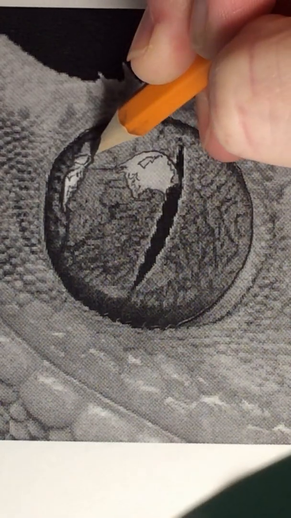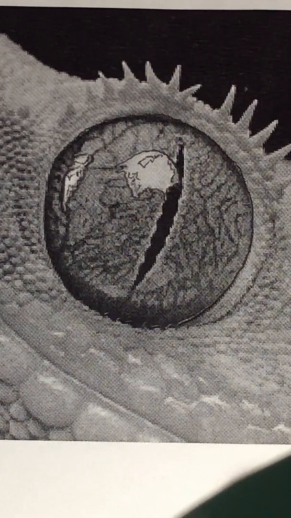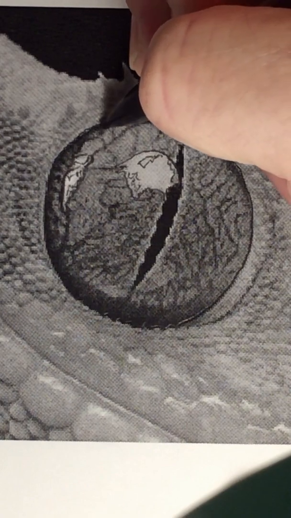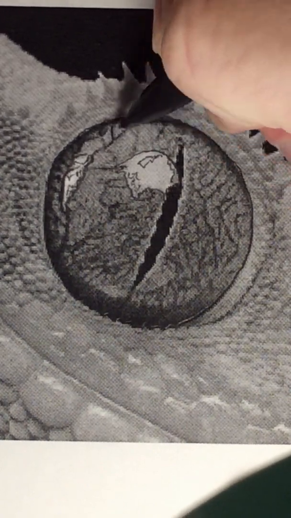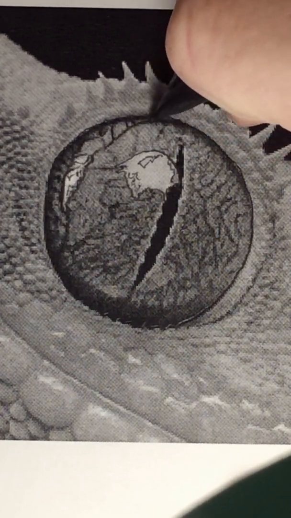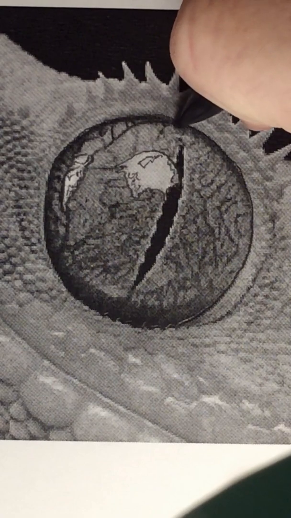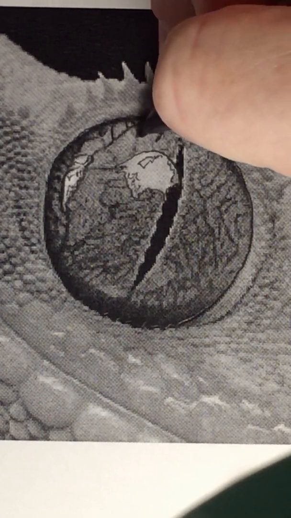If you don't outline them now, what's going to happen is you're going to completely forget about them, and that's going to make your picture much less realistic. What I'm doing is just trying to make sure that I outline all of those little details, following exactly what I see on the paper.